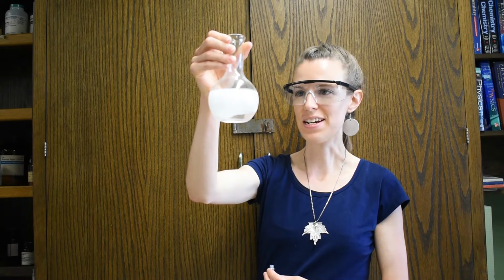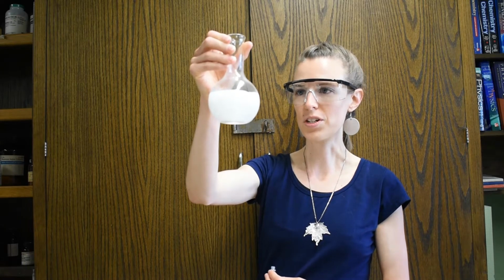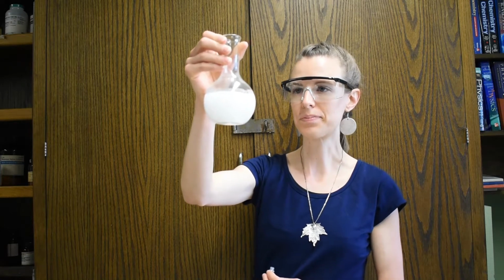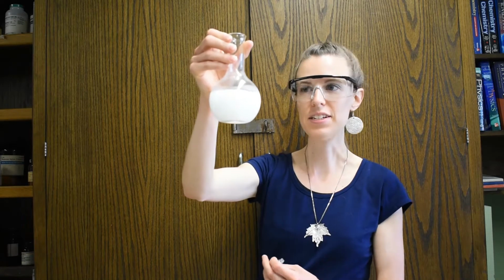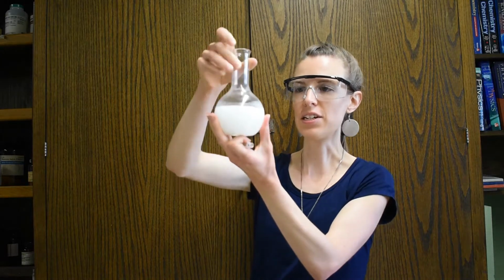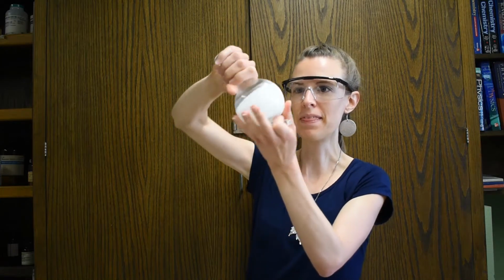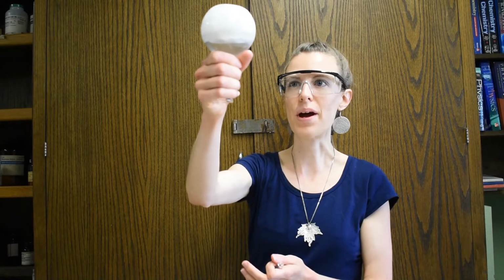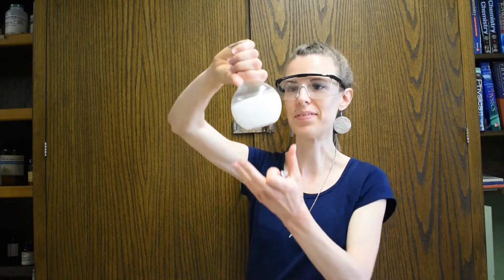And as you can see, we're seeing a solid form. In fact, this is now so solid that I can turn it upside down and it won't come out. There's no liquid in here.